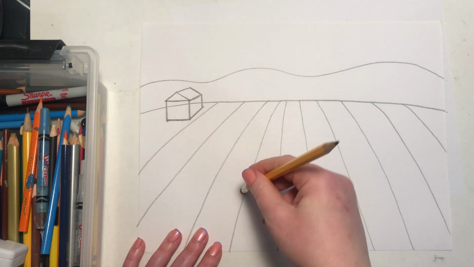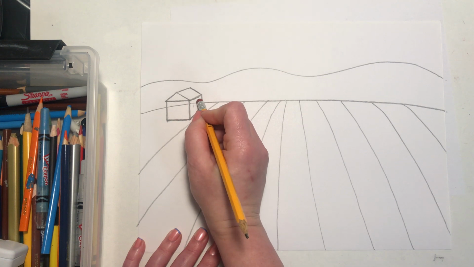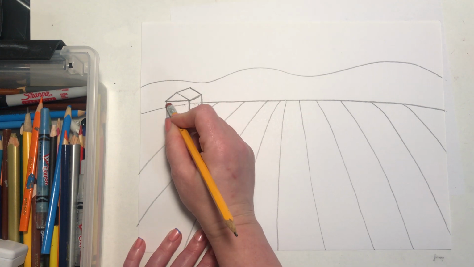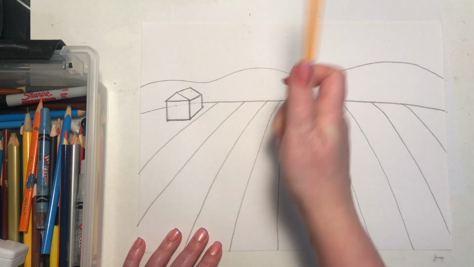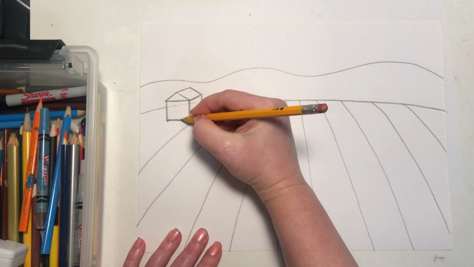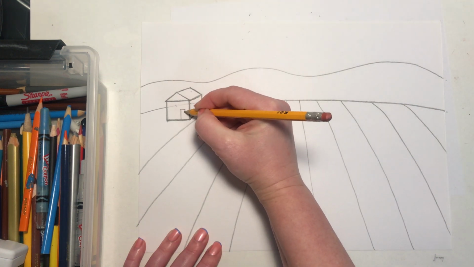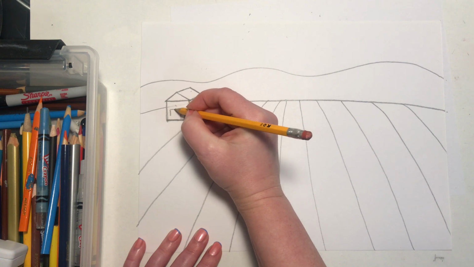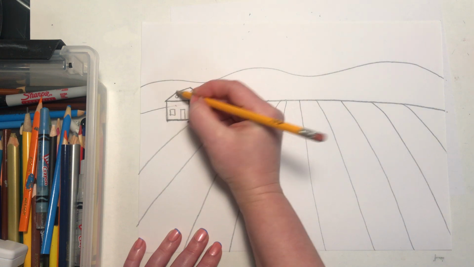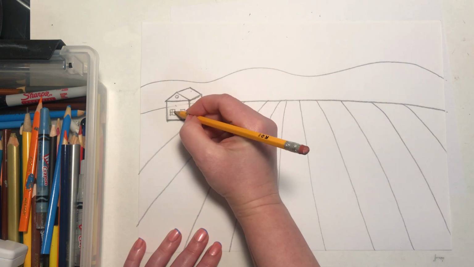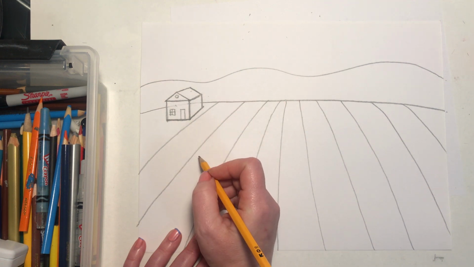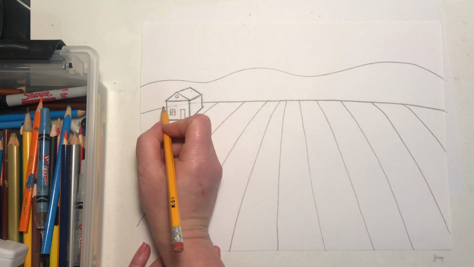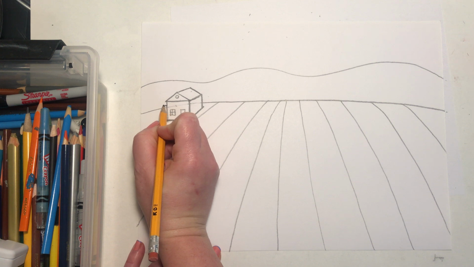Now I can erase the horizon line in the back. I can add the door and the window, maybe another window, but I will work on details a little bit later. I can also add another house right next to it.